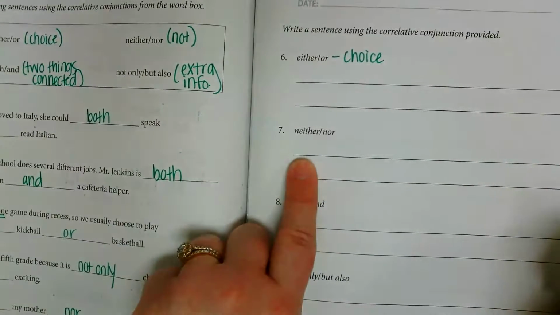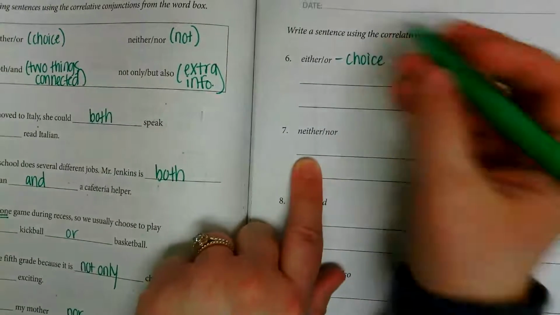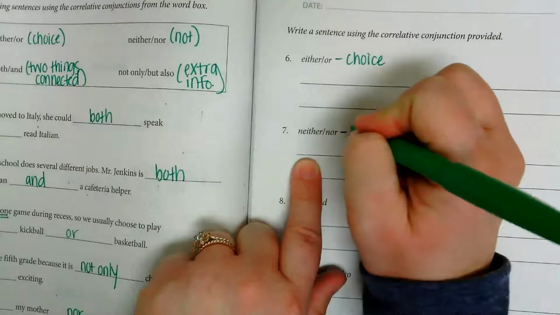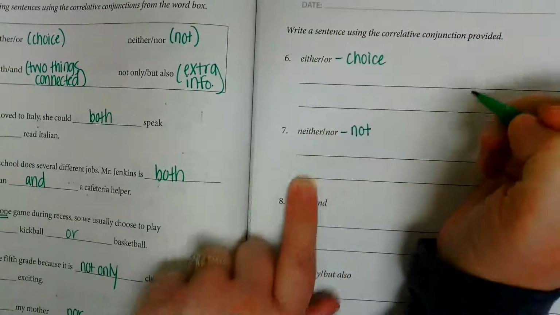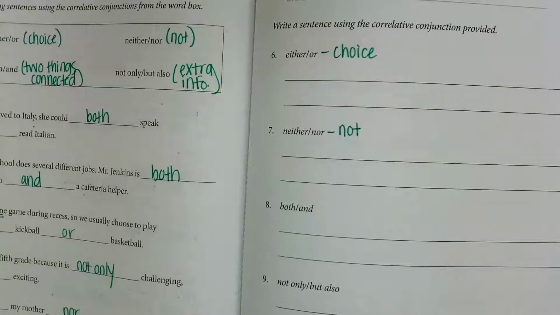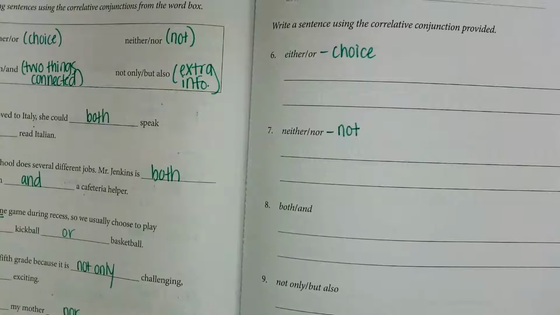For number 7, you have to use neither nor. So this is where you're thinking like the word not, okay? So you might say something like, neither my sister nor my brother wanted to watch the movie with me. So I'm saying my sister does not want to watch the movie. My brother does not want to watch the movie.